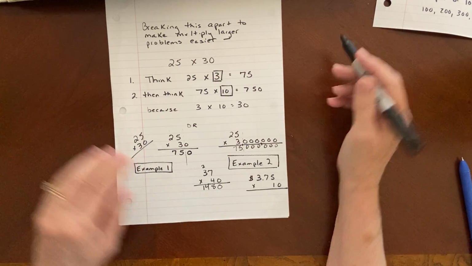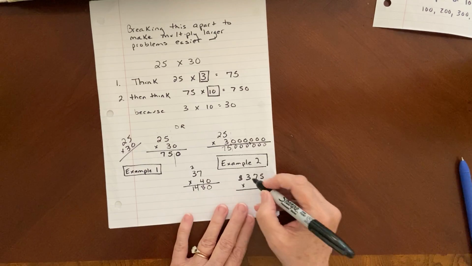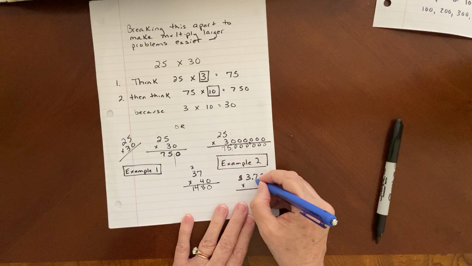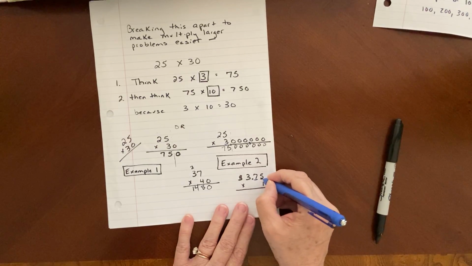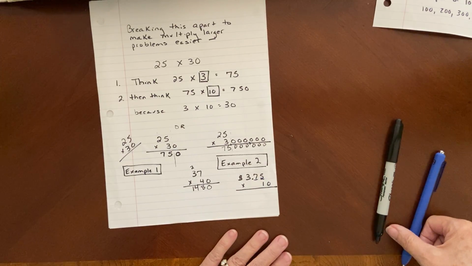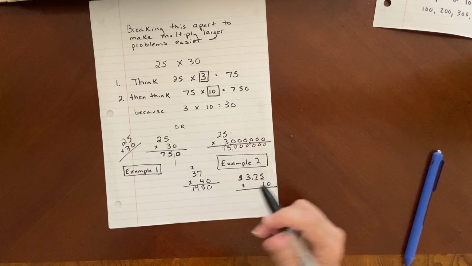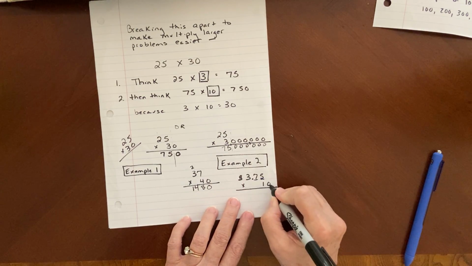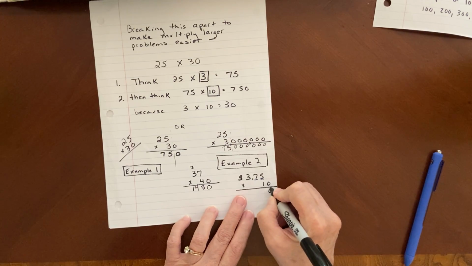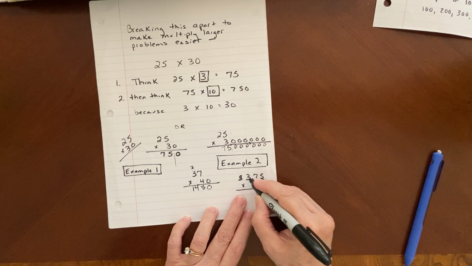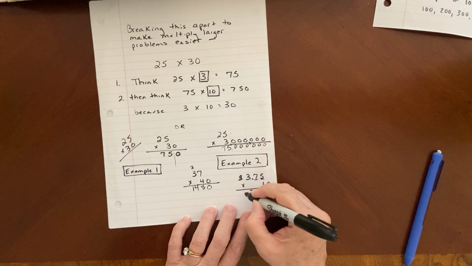Okay. Example 2 is doing the same thing, but there's a decimal in there. So remember, when you're multiplying decimals, I want you to draw a little line under the numbers behind the decimal place. How many are there? There's 2 of them, right? Okay, so now I'm not going to worry about it for a minute. Bring that 0 down. 1 times 5 is 5. 1 times 7 is 7. 1 times 3 is 3.